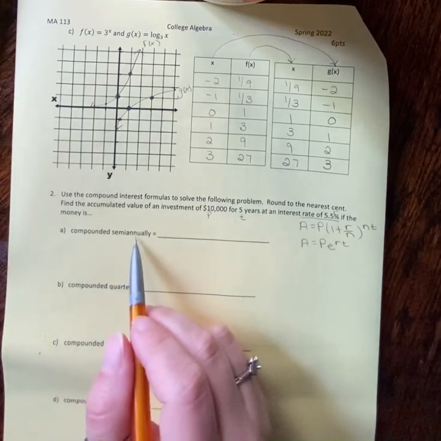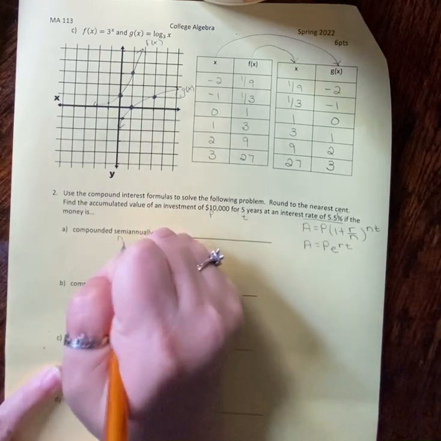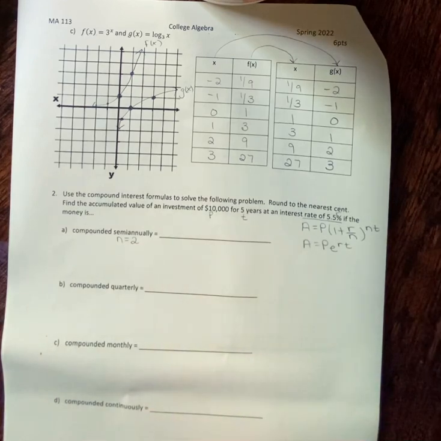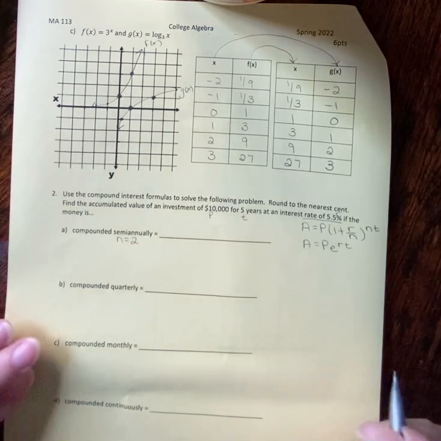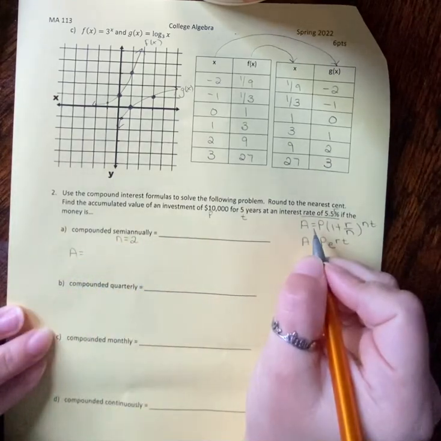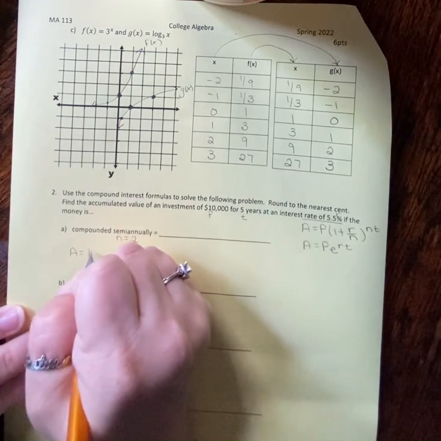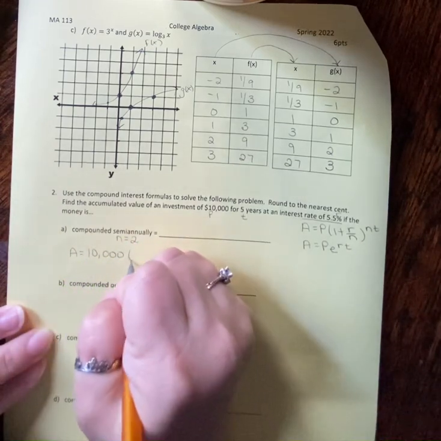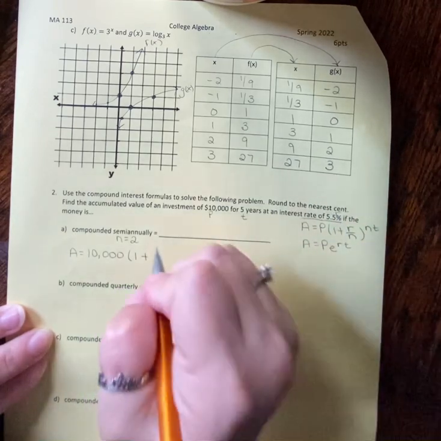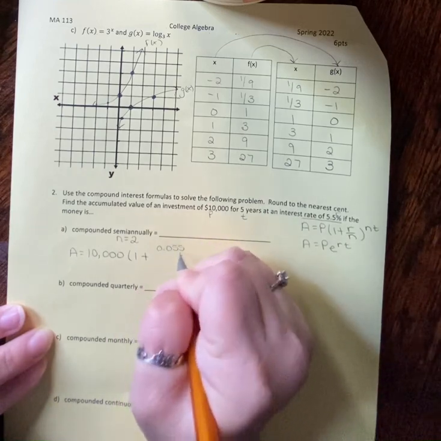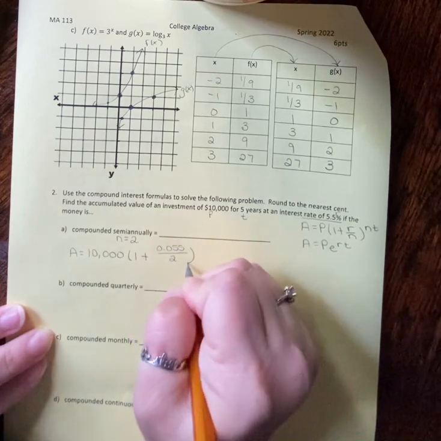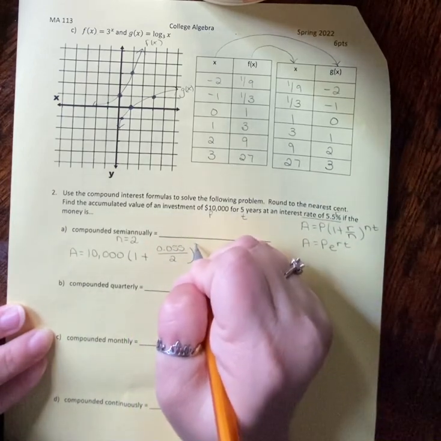So if you compound it semi-annually, that means your N is going to be 2. Semi means 2. So 2 times a year, you're going to compound this money. So I'm going to write out my equation, which is this top one. A equals P, well, that's 10,000. Principal is 10,000 times 1 plus our rate. Now you do have to convert your rate from a percentage to a decimal. So that becomes 0.055 all over your N. Well, if it's compounded semi-annually, your N is going to be 2. All of that is raised to your N times your T.